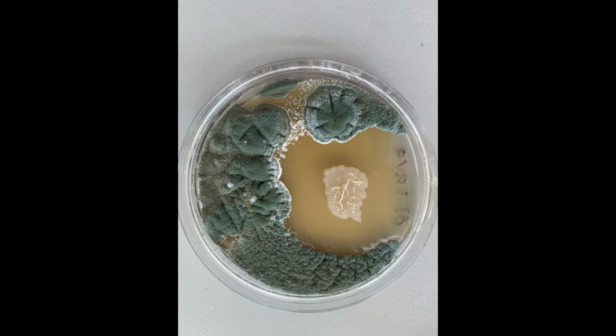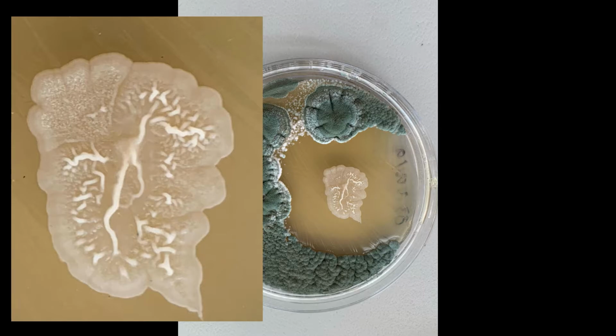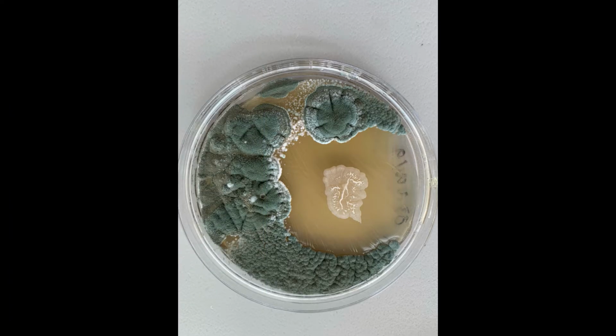I also observed both of them under the microscope. I'm pretty sure this yeast is Pichia. It has the shape of Pichia, but again, it's not a 100% accurate identification. The mold is definitely a Penicillium, it looks like a Penicillium, but I'm going to show you how it looked under the microscope.